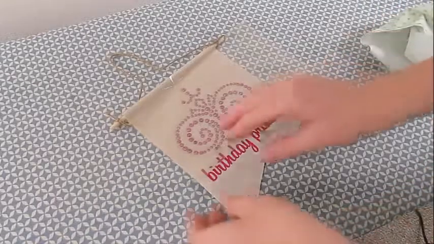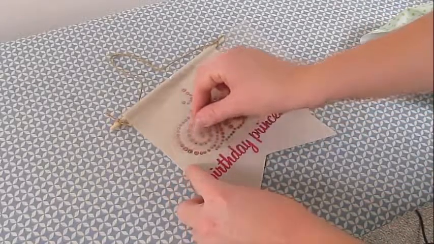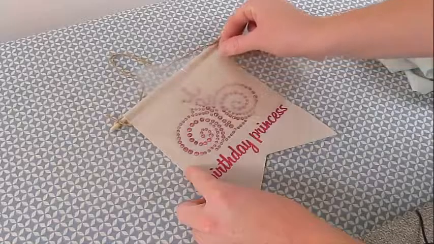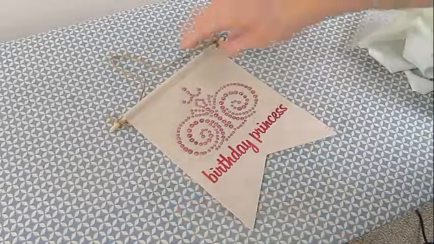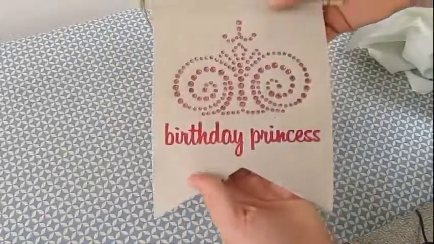If the rhinestones continue to stick to the transfer tape, just replace the cloth and iron again at a hotter setting. When you're all done with that, your project should look something like this.